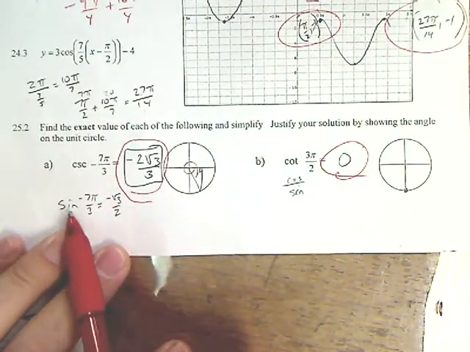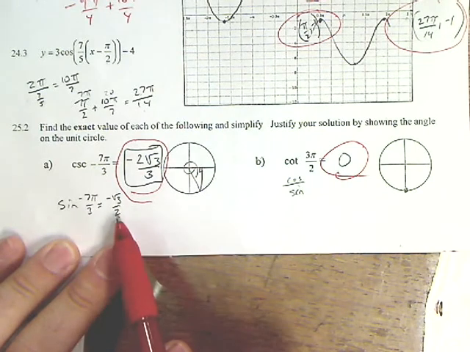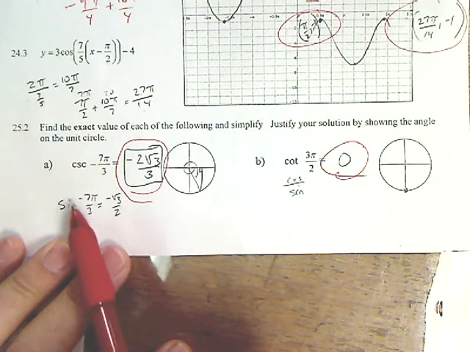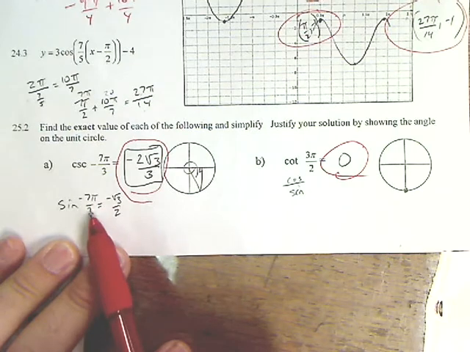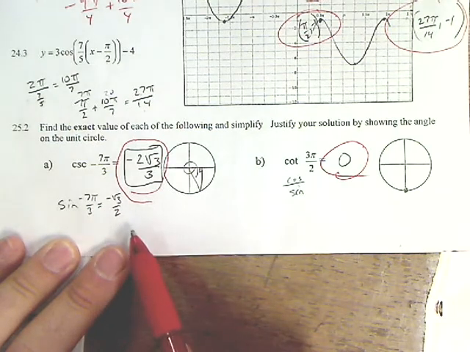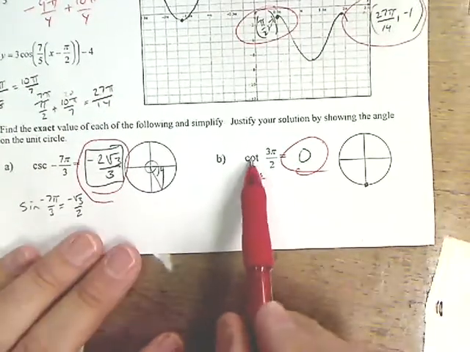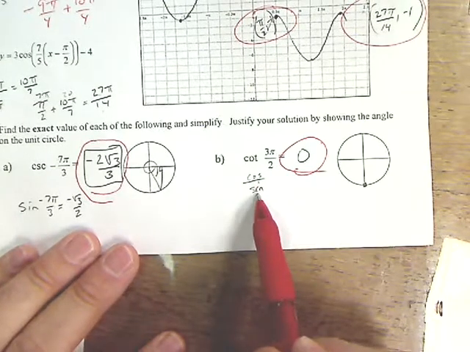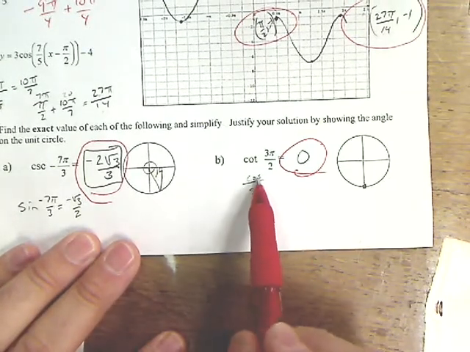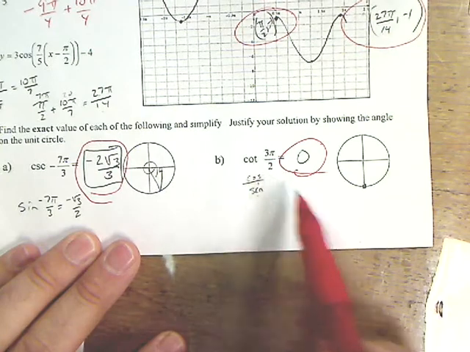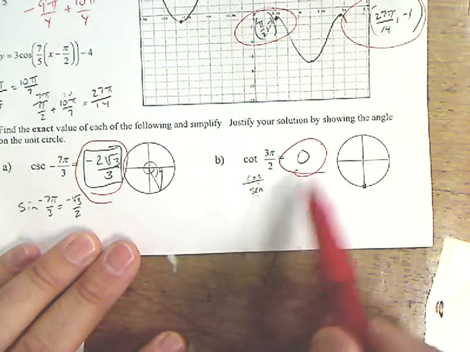Cosecant is just 1 over sine. So then I found sine of negative 7 pi over 3, which is negative square root of 3 over 2. Cotangent is just the cosine over the sine. So I found the cosine of 3 pi over 2 and the sine of 3 pi over 2. Put them on top of each other, and that's 0.